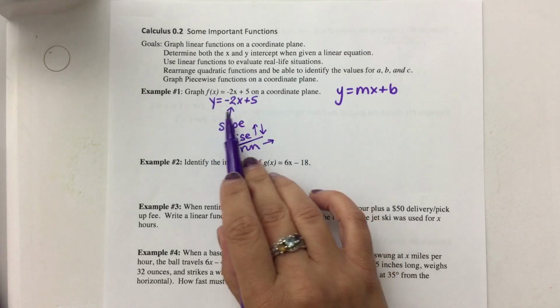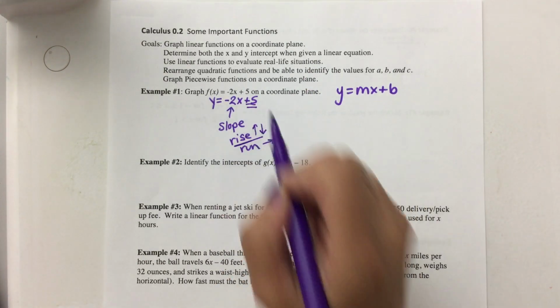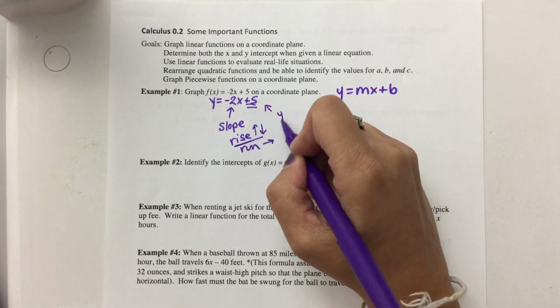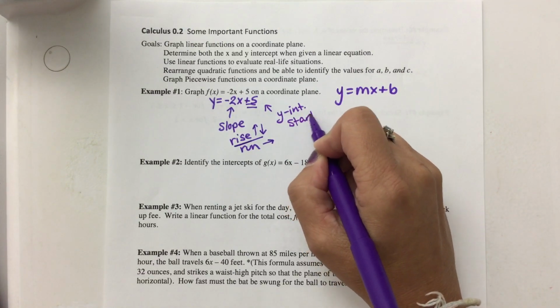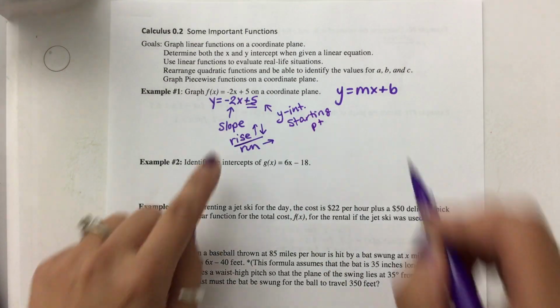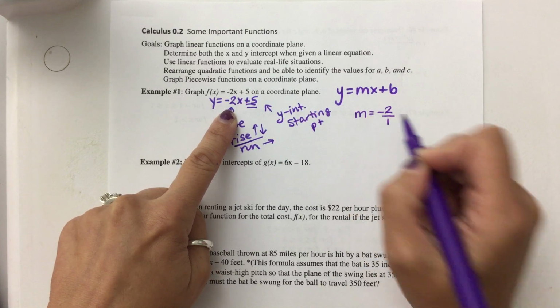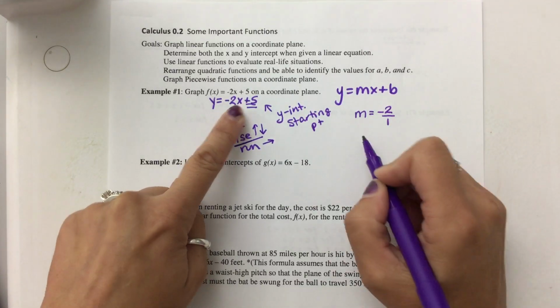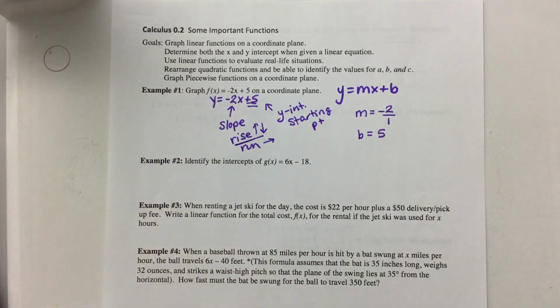Okay, so that's what the number in front of x tells you. Now the value after x is called your y-intercept. And when you're graphing on a coordinate plane, that is your starting point. Okay, so for this particular equation, our slope is -2. I'm going to think of it as -2 over 1. Our y-intercept, because it's +5, is a +5.